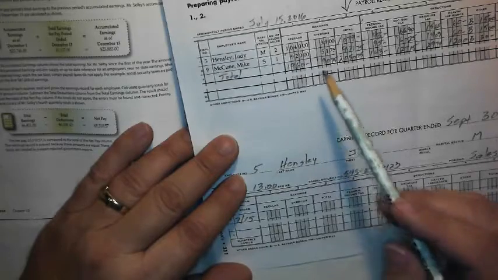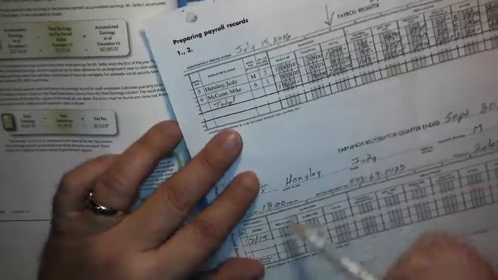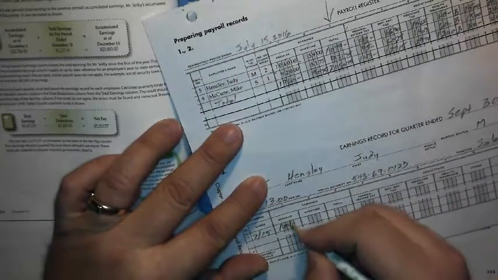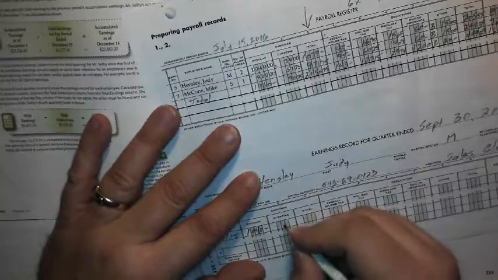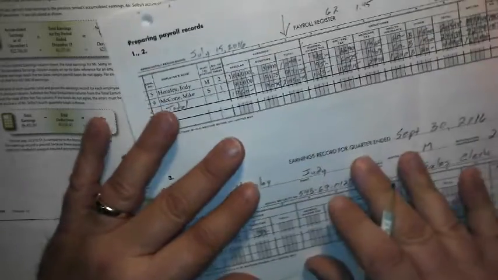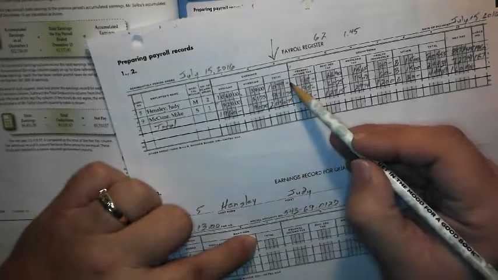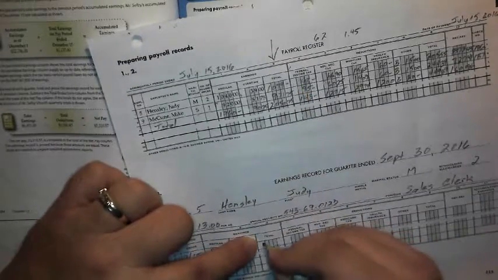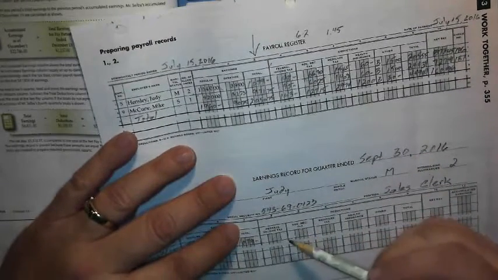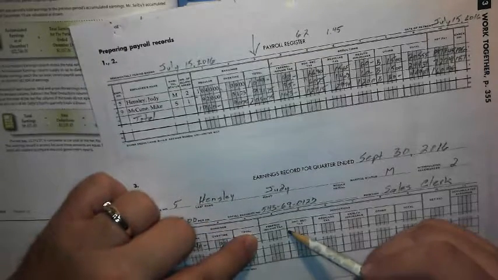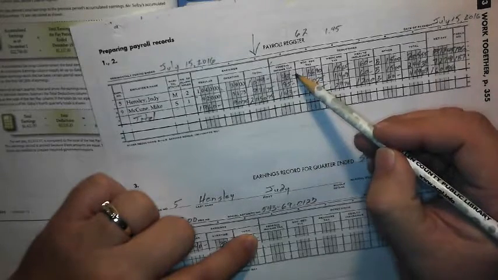Regular pay. We've got up here 1,040. Overtime 39. Total here. We'll go up here, the total 1,079. Okay. We got the next one, the federal income tax. Look up here. Federal income tax 48.